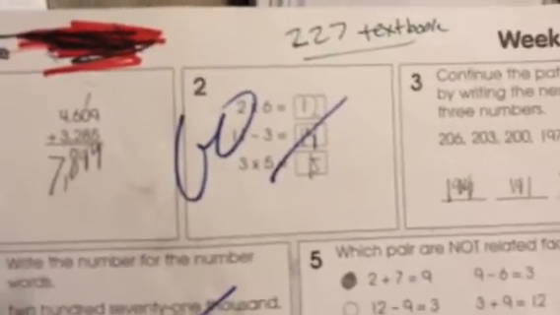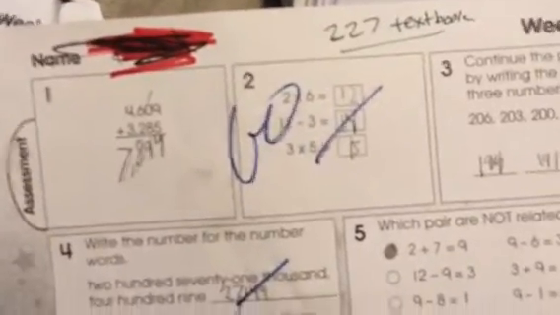If you look at problem number two, there's a set of three problems. 2 times 6, 11 minus 3, 3 times 5. 2 times 6 is 12. This is correct. 11 minus 3 is 18. This is not correct. And 3 times 5 is 15.